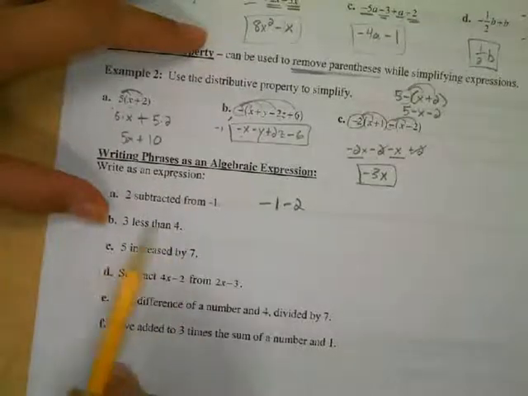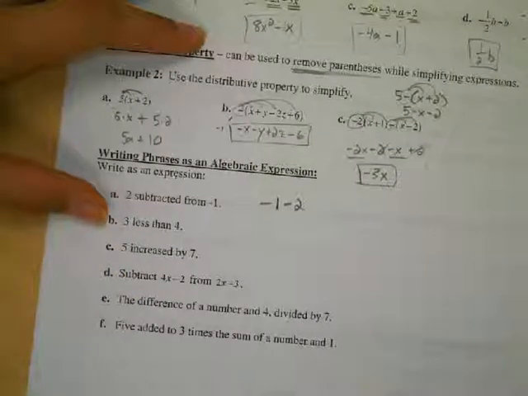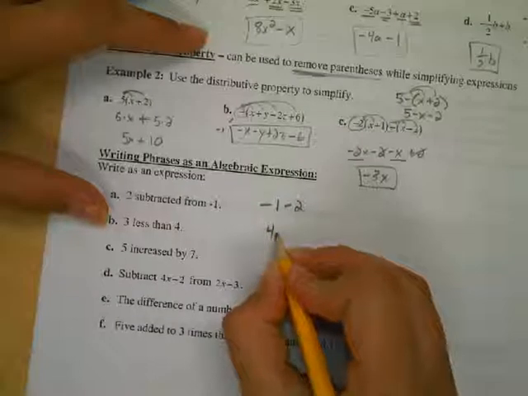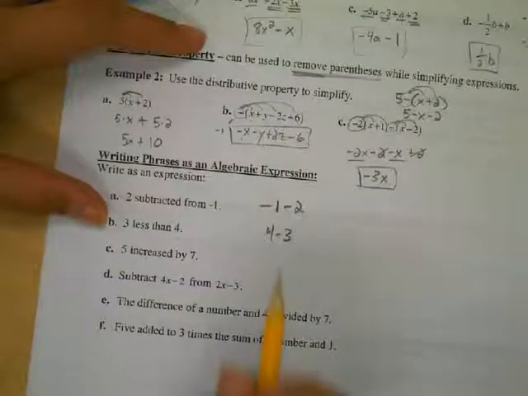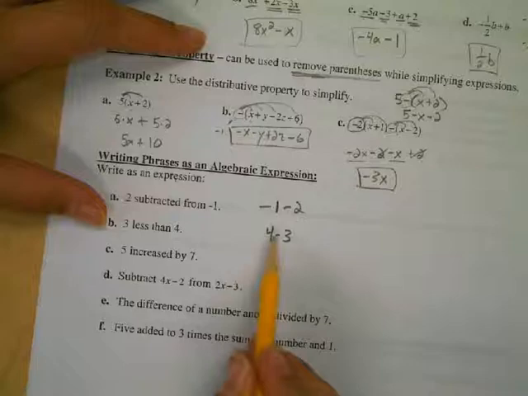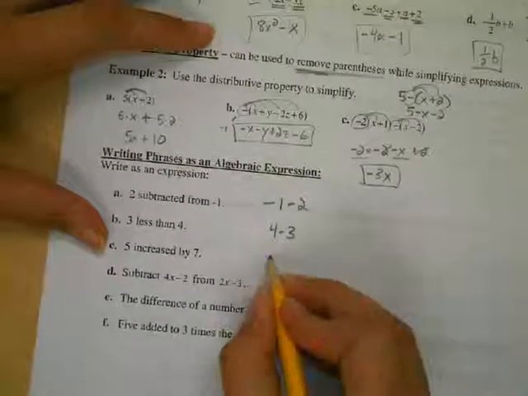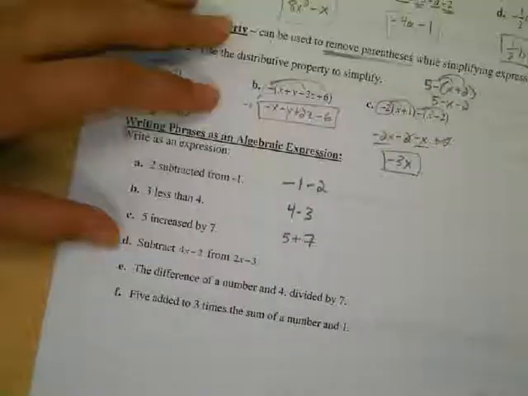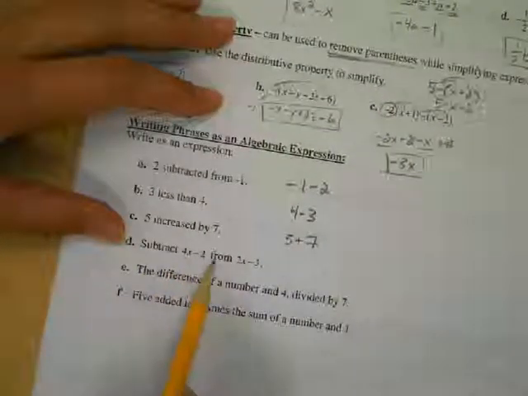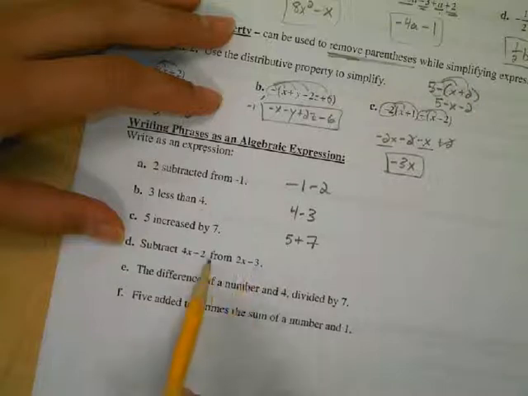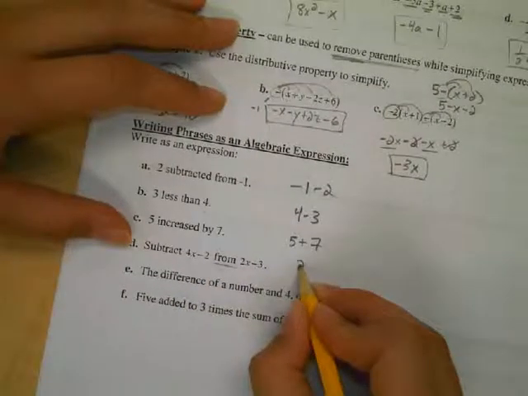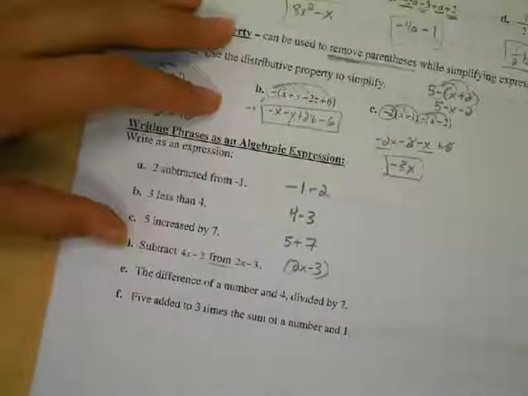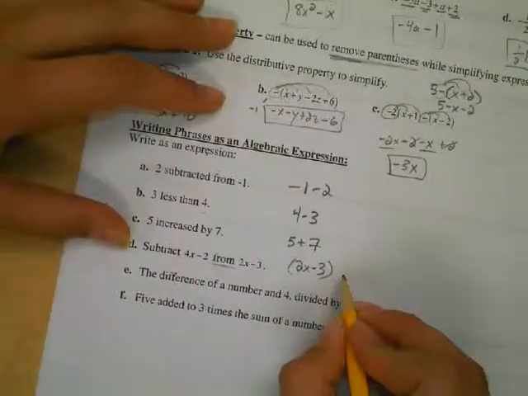Same thing here, 3 less than 4. We did this in the first unit. But if I want to be 3 less than 4, well, I have to start with 4 to be less than it. So we're going to take 4. 3 less than 4 would be 4 minus 3. 5 increased by 7 is a pretty easy one. If I want to increase, I add. Okay, so here, subtract 4x minus 2 from 2x minus 3. So there's again that from. So that means I must start with 2x minus 3. They put it in a group, so I'm putting it in a group. And I will subtract 4x minus 2 from it.